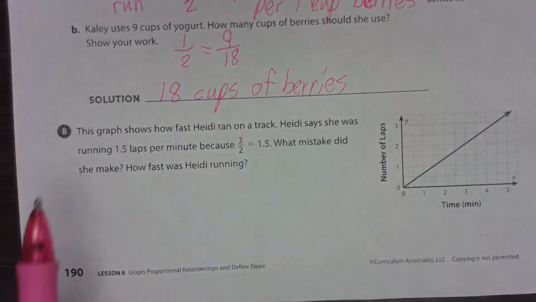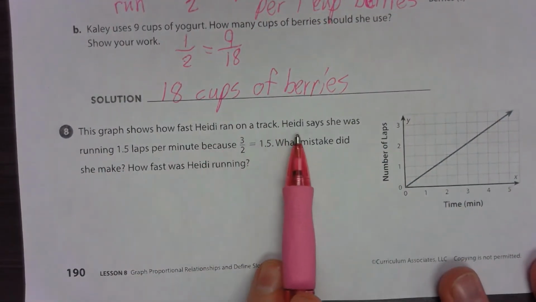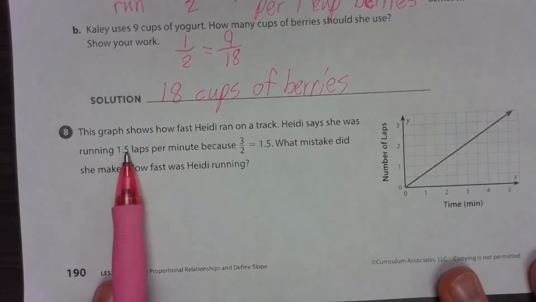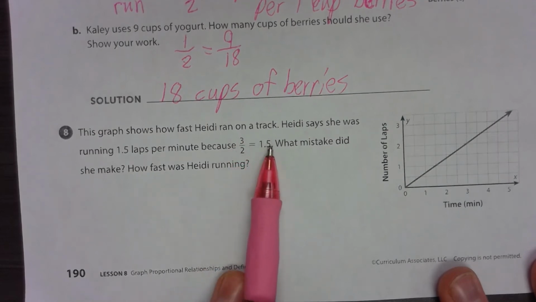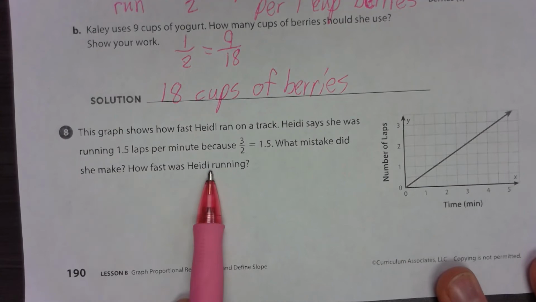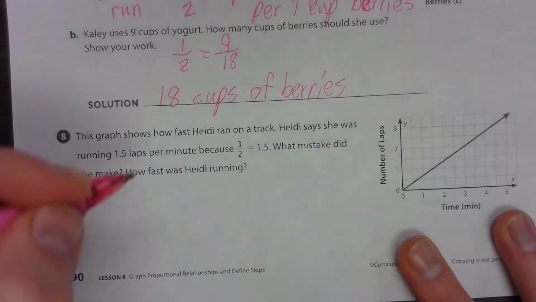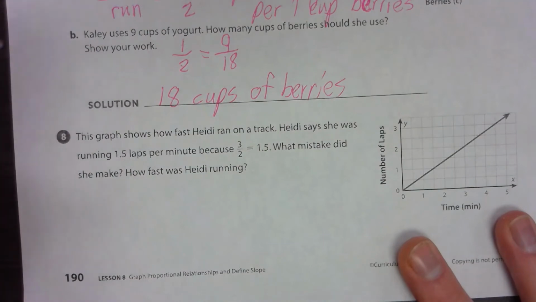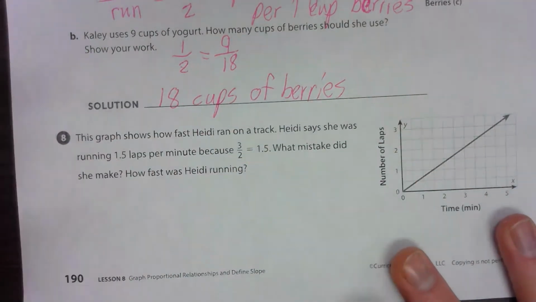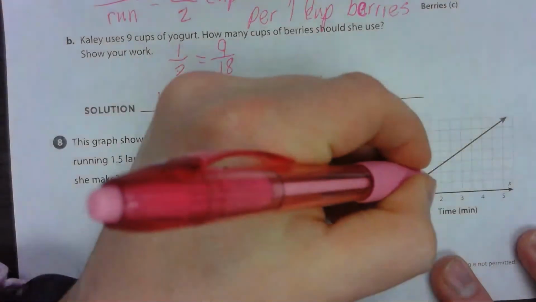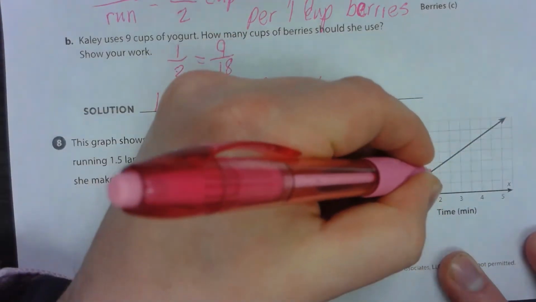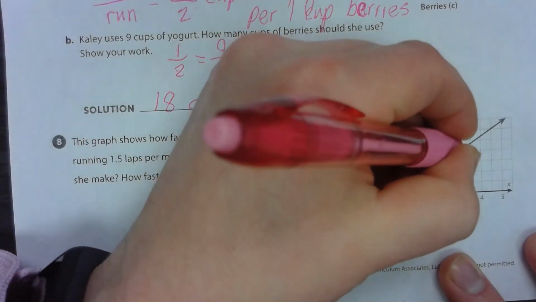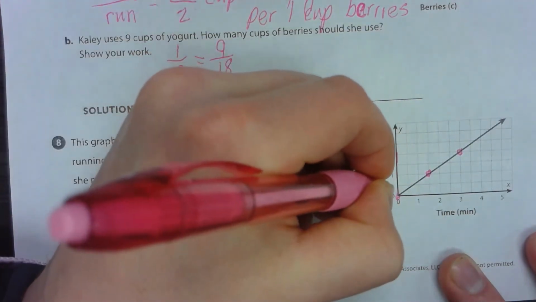Okay. Again, the graph shows how fast Heidi ran on the track. Heidi says she was running 1.5 laps per minute because 3 divided by 2, 3/2, is 1.5. What mistake did she make? How fast did she run? I'm guessing she did her horizontal change divided by her vertical change, her change in X divided by a change in Y, because that is the mistake that people make all the time. This is like 1.5, so I don't want to use that one. I want to use this one. We're going up 2 and over 3.